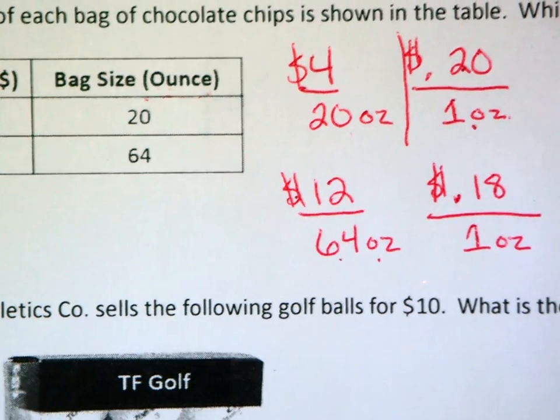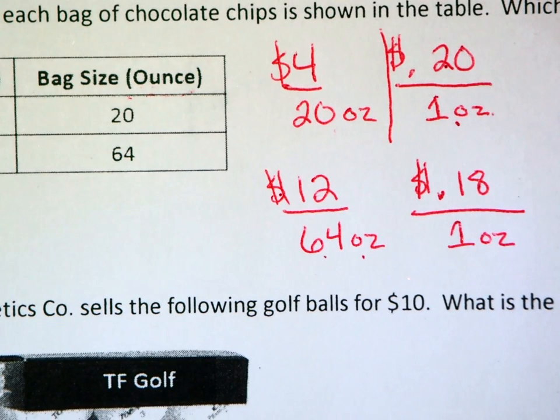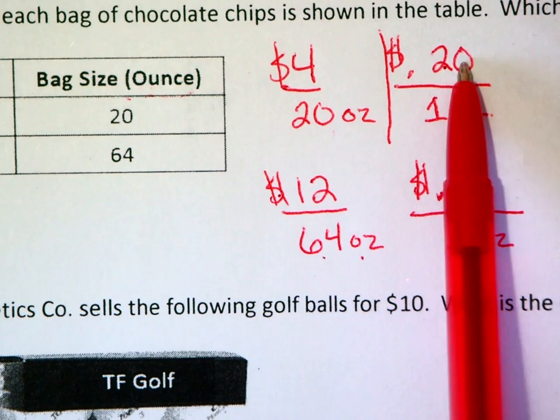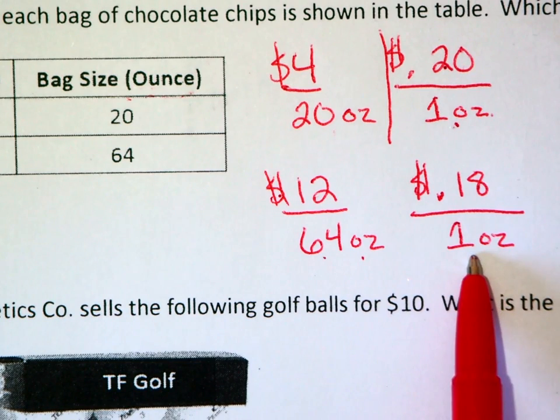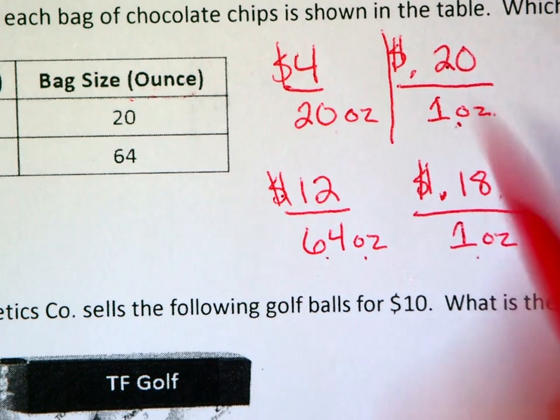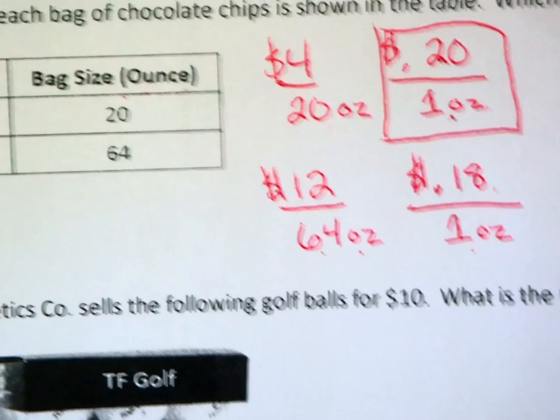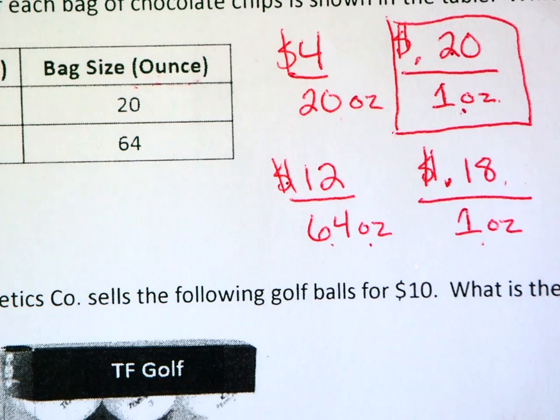Now we can look again at the question. Which bag is most expensive per ounce? For 1 ounce, I have to spend 20 cents, or for 1 ounce down here, I have to spend 18 cents. 20 cents for 1 ounce is always more expensive than 18 cents for 1 ounce. So that would be our solution.